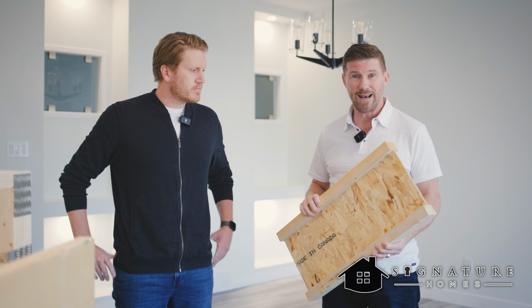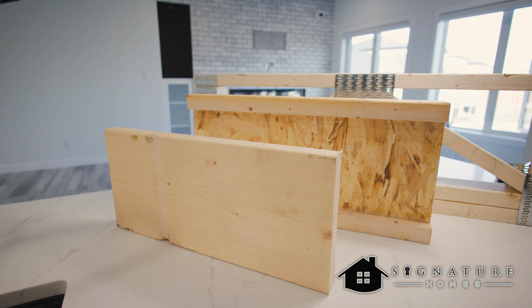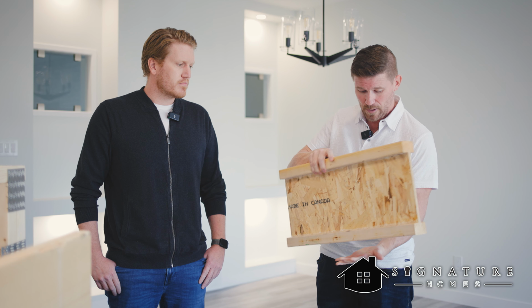So now we've got what we're calling an I-joist system. It's an engineered joist system. You're going to see you've got dimensional lumber on top with a strand board in the middle. Matt, what are we liking about these?